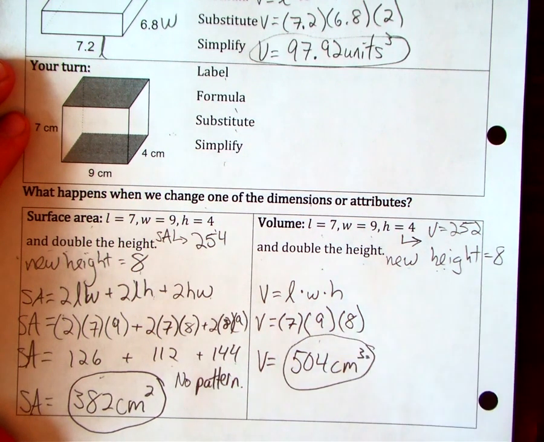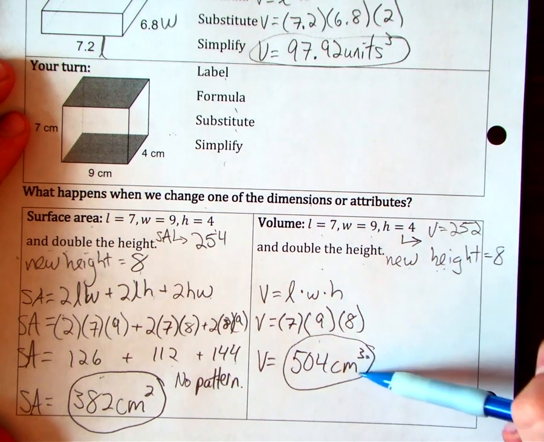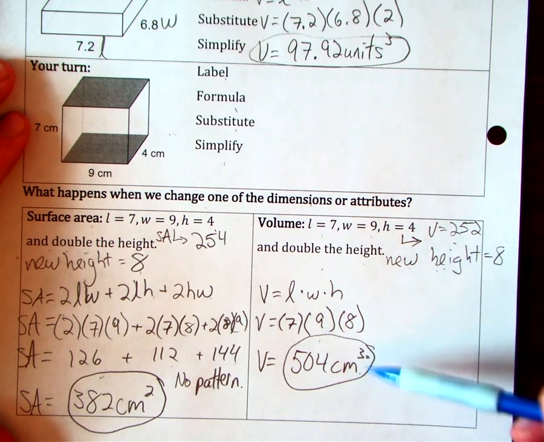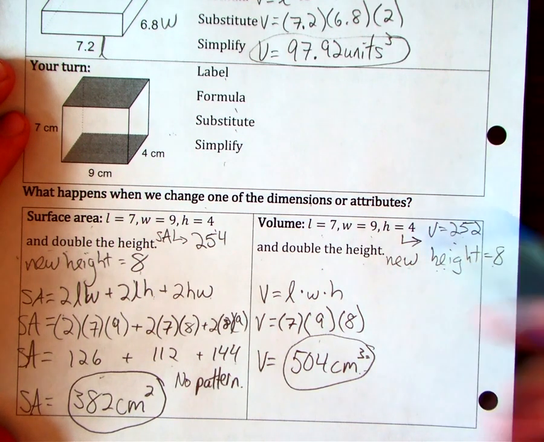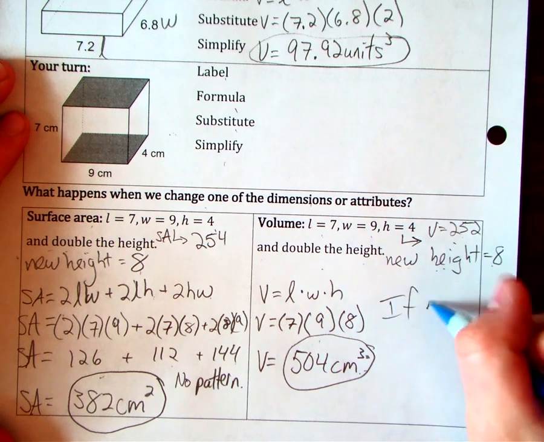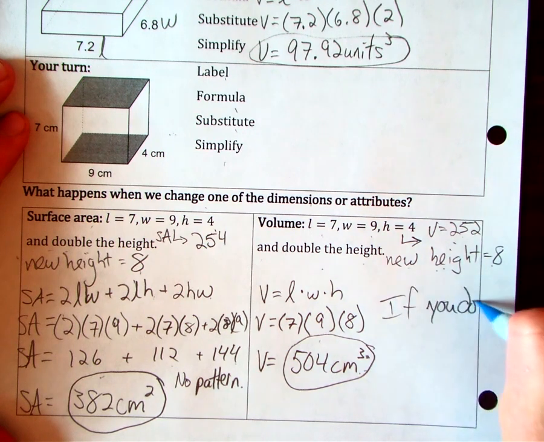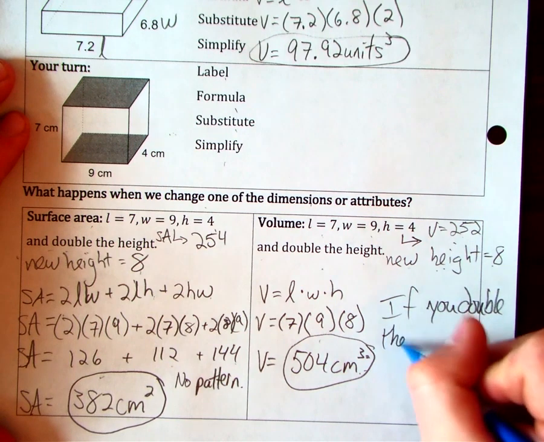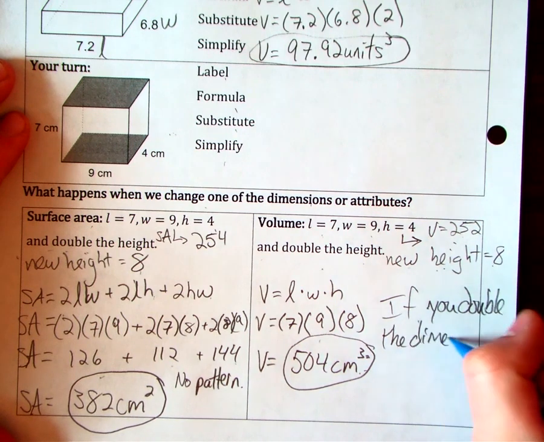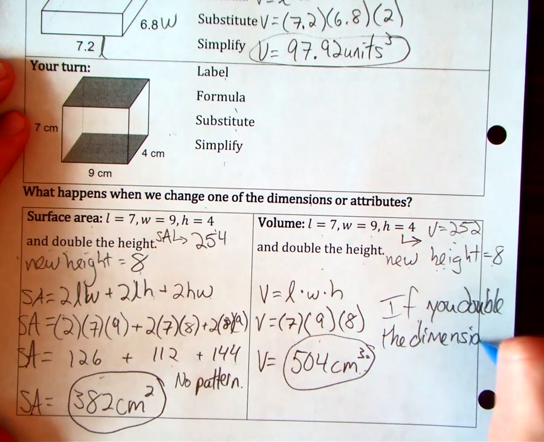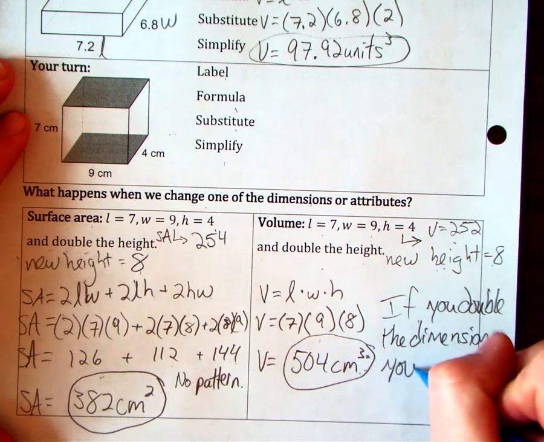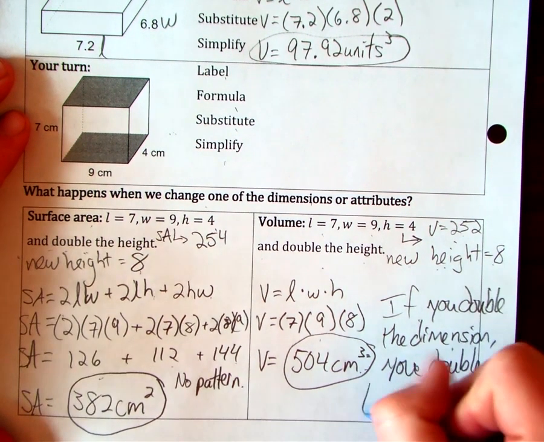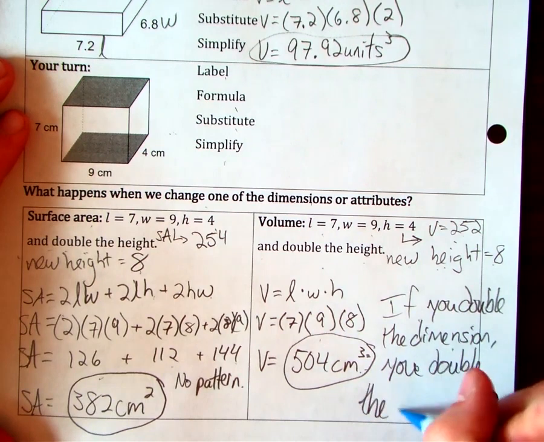So now we can say, all right, what happens when we double the height for volume? What happens to the volume? So we're going to say, if you double the dimensions, you double the volume.